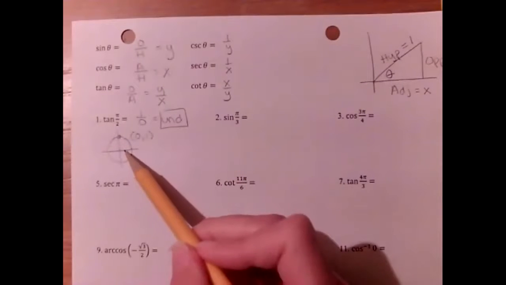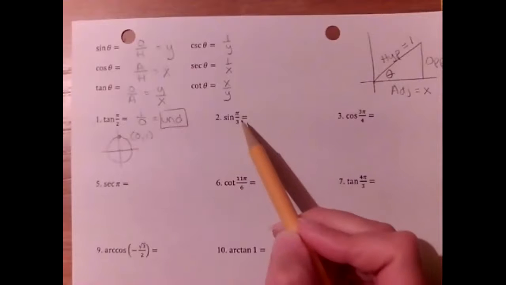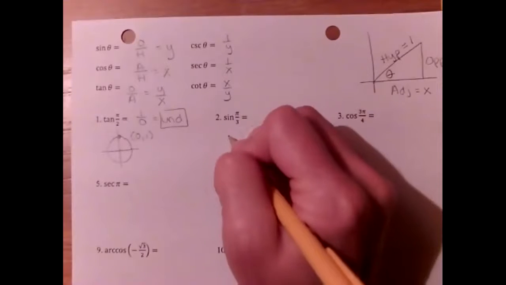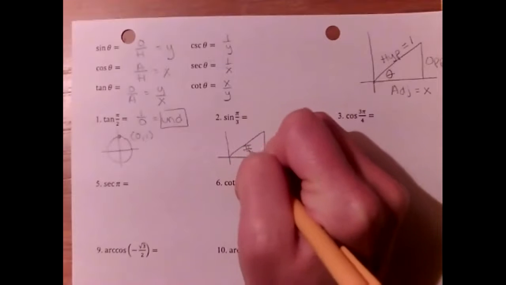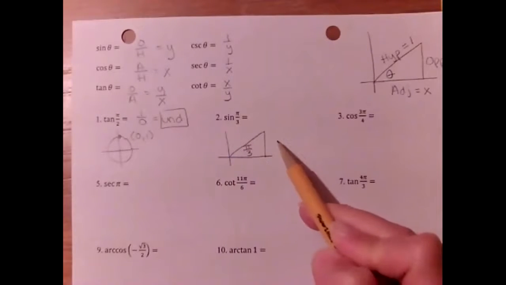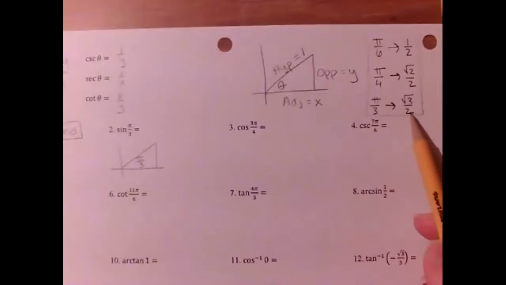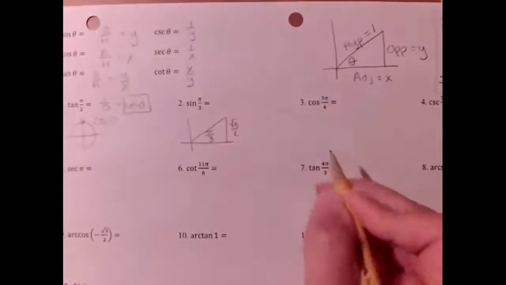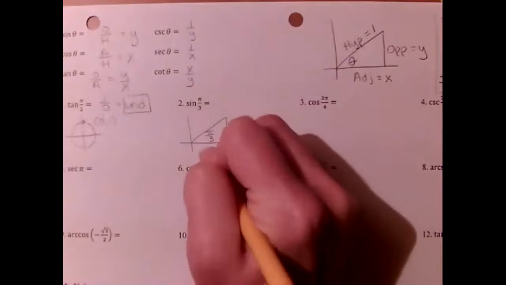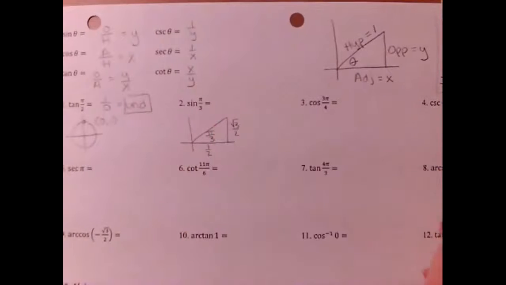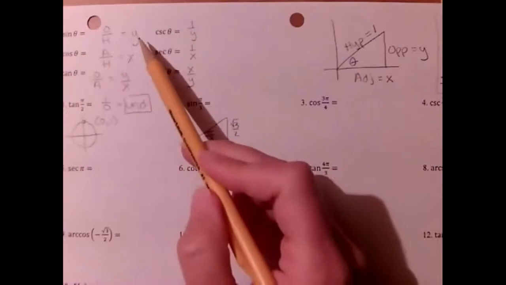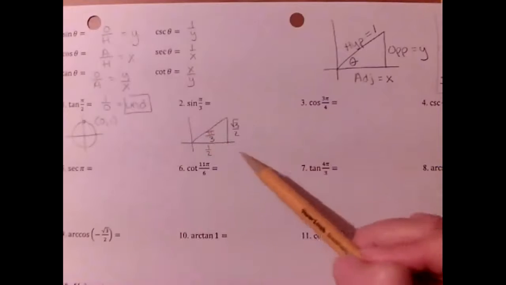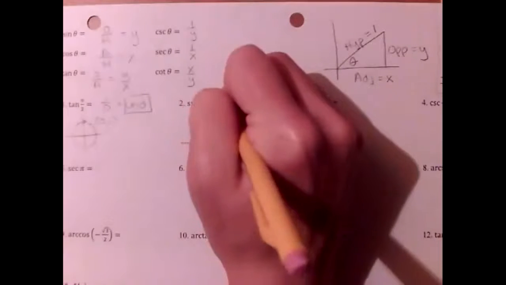All right, so again, draw a picture and then answer the question. So sine of pi over 3. Pi over 3 would be in the first quadrant. And across from the pi over 3, we have square root of 3 over 2. So that's going to go across from it. And that means that this other side has to be 1/2. So that is your work. And then you answer the question. Sine is the y value. So the y value from this picture is the square root of 3 over 2.